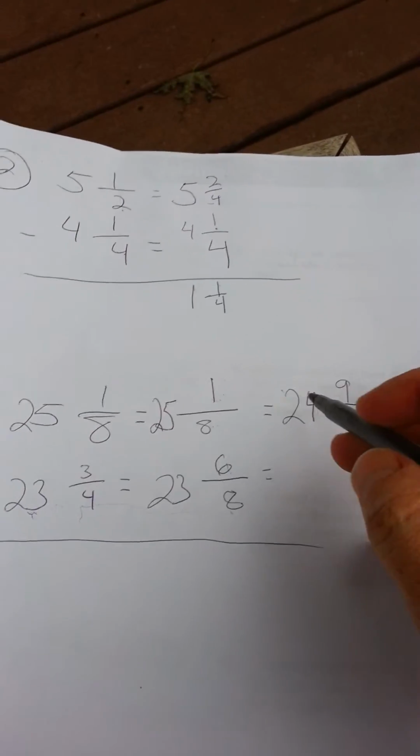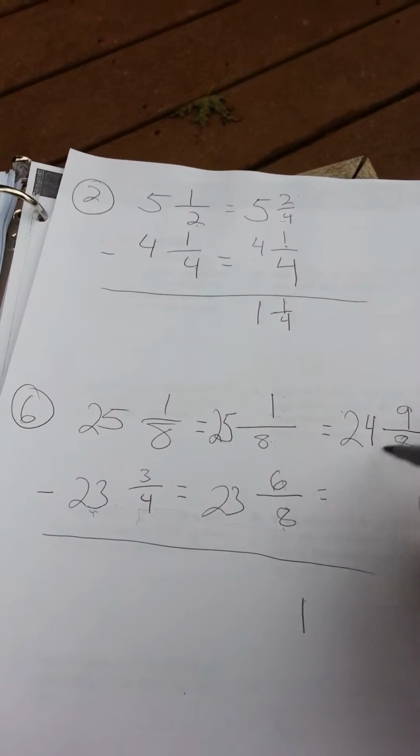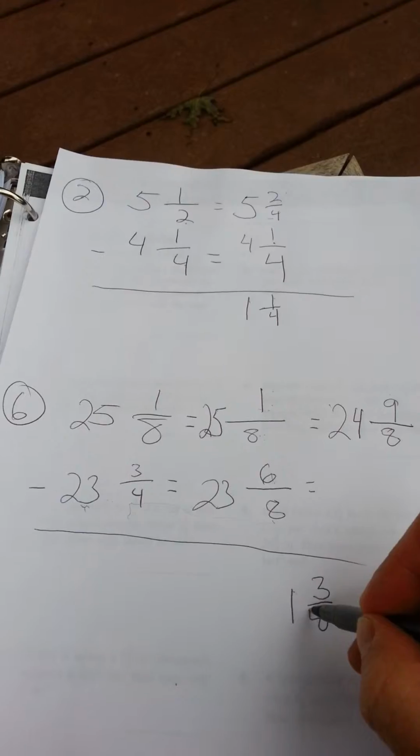Now we can subtract it. What's 24 minus 23? It's 1. 9 minus 6 is 3. 1 3/8. There's the 6.